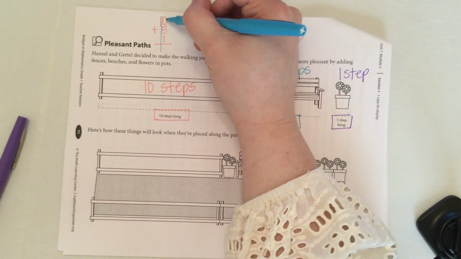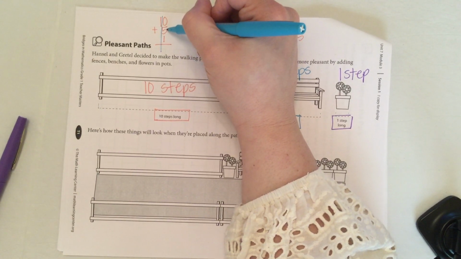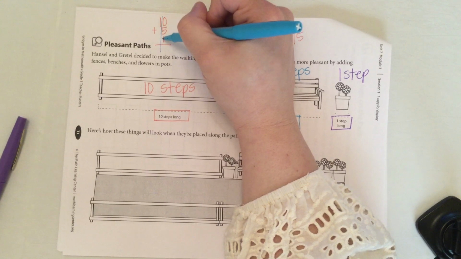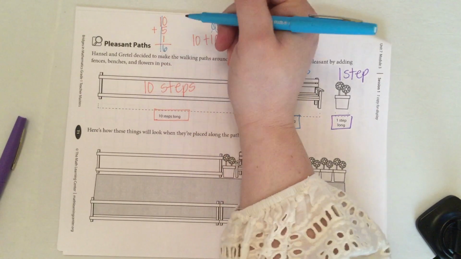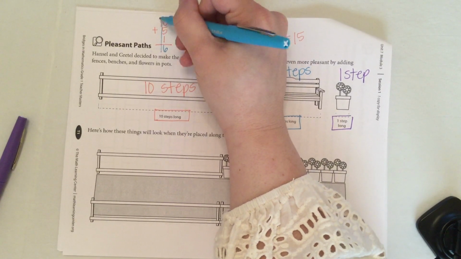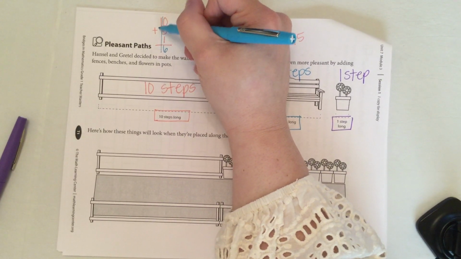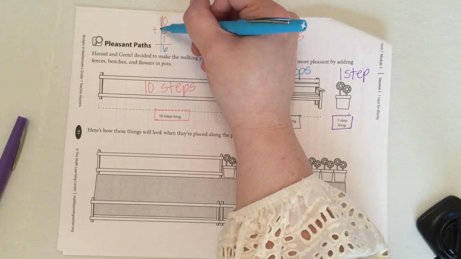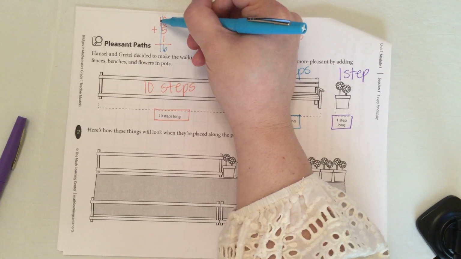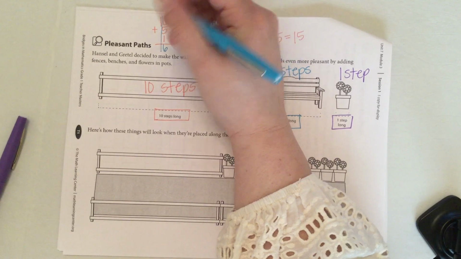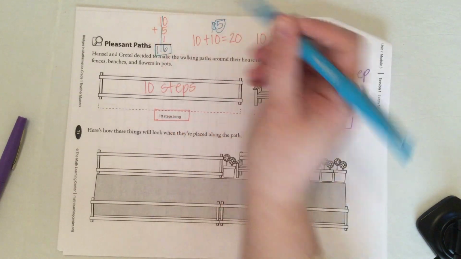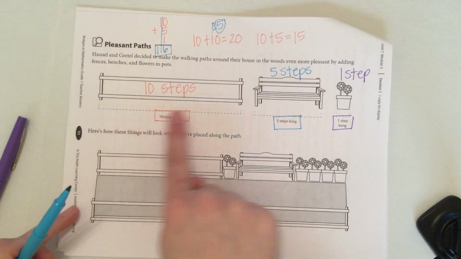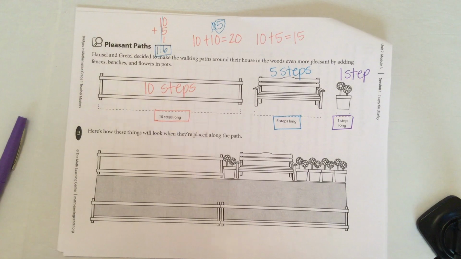So let's add. 0 plus 5 is 5. 5 plus 1 is 6. So 0 plus 5 plus 1 equals 6. Now we can go over to the 10s column. And whenever we have a blank number, because we don't have any 10s, we treat it like a 0. So this is 1 plus 0 plus 0, which is 1. So 10 plus 5 plus 1 is 16. So a fence, a bench, and a flower pot is 16 steps.